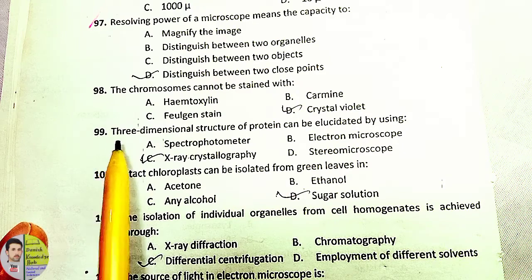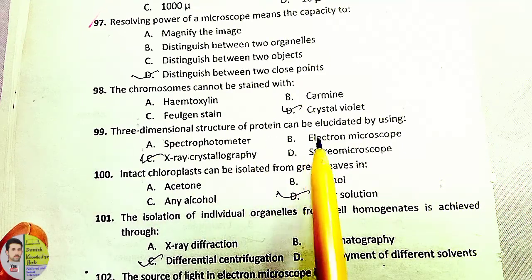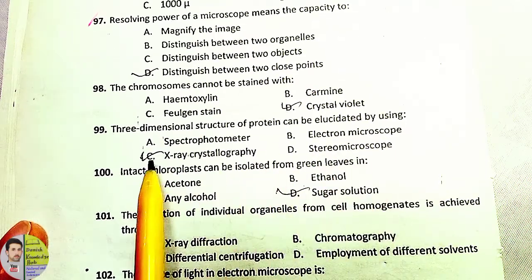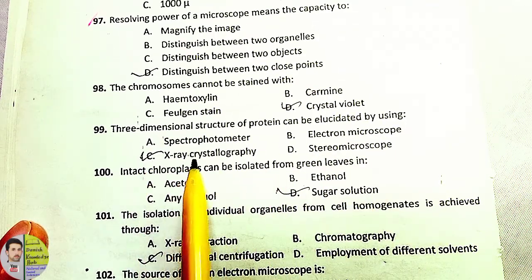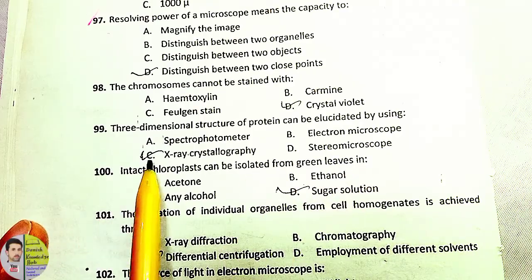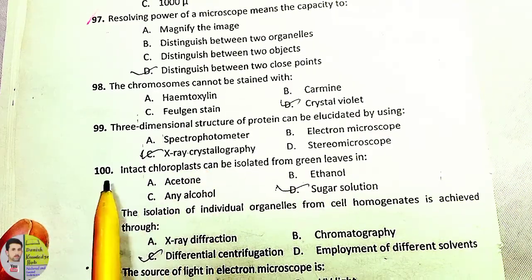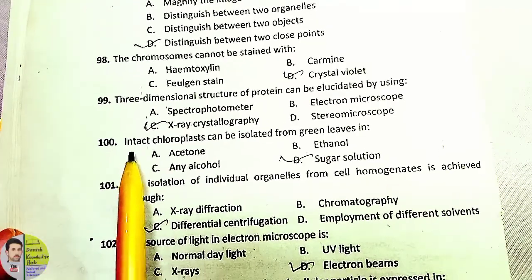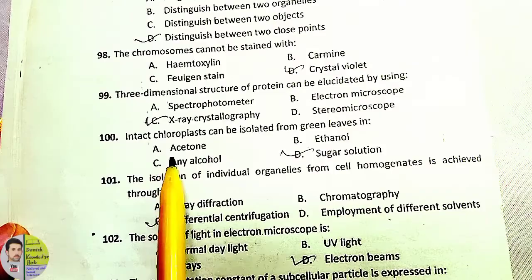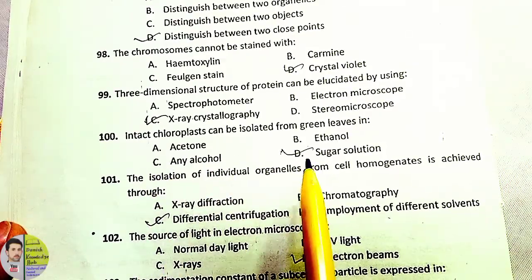99. Three-dimensional structure of protein can be elucidated by using option A spectrophotometer, B electron microscope, C X-ray crystallography, D stereo microscope. So the correct option is C, X-ray crystallography. Number 100. Intact chloroplast can be isolated from green leaves in option A acetone, B ethanol, C any alcohol, D sugar solution.